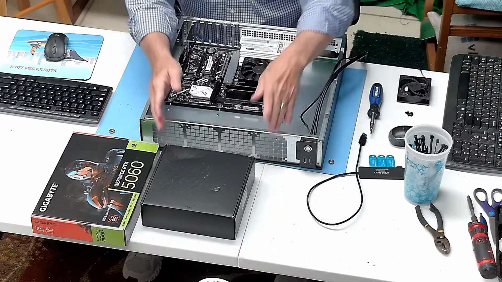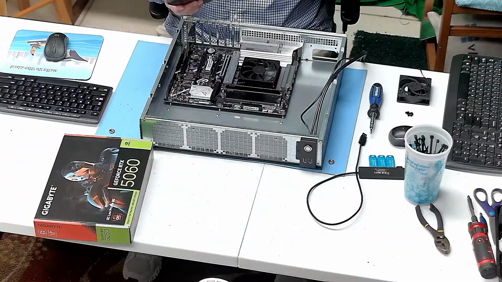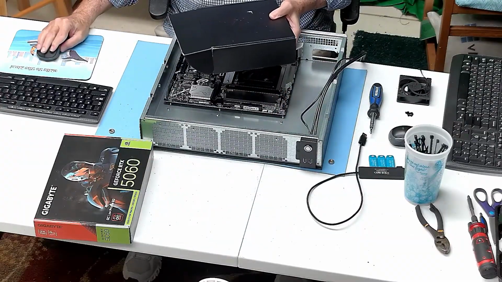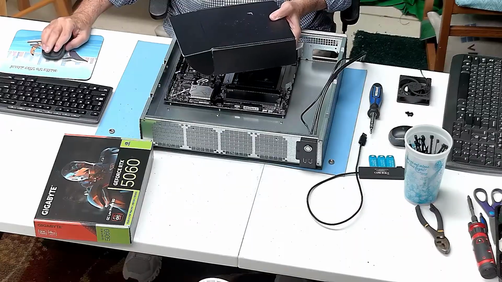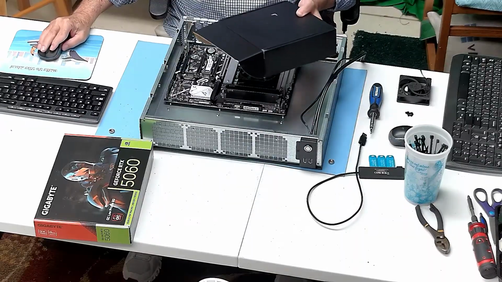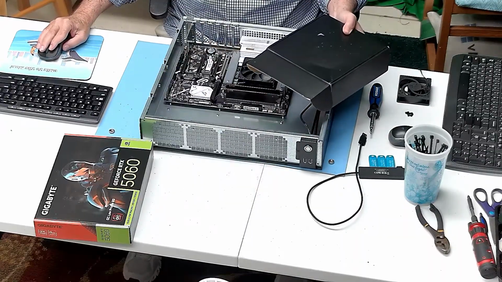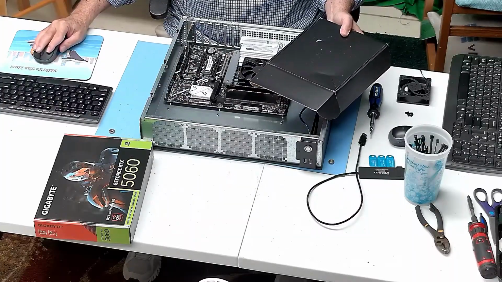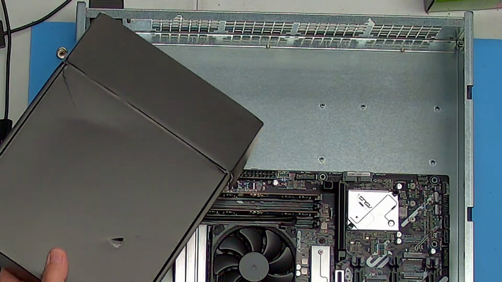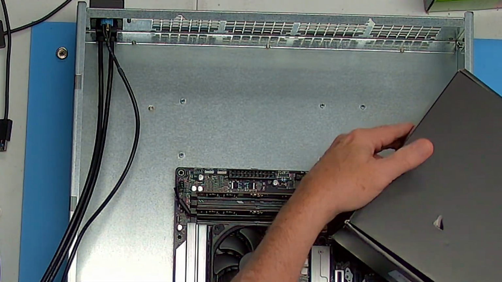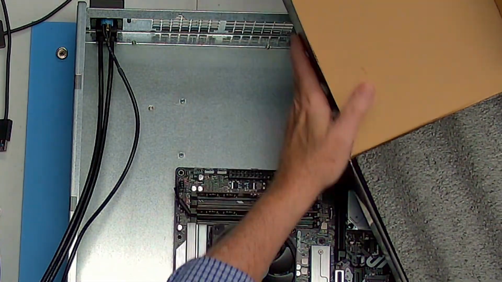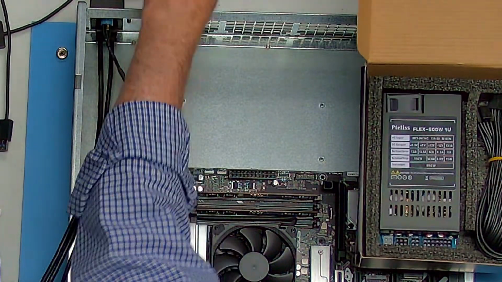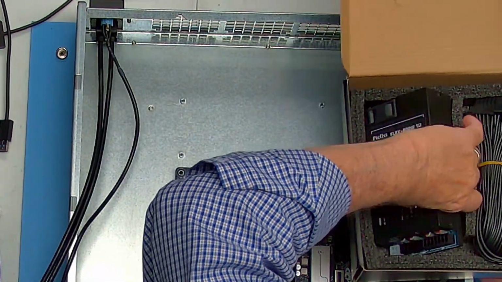Last week, we wanted to put in a power supply, but the power supply that I had on hand that I thought was the right power supply was not the right power supply. It was a power supply for a 1U rack mount case. This one is what's called a FLEX ATX power supply. I haven't even opened it up yet. There it is right there.